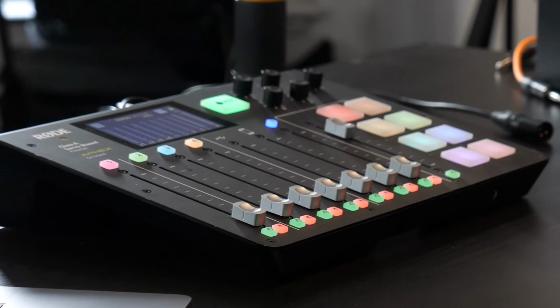Hey, James here. Now, today's video, we're going to be looking at live streaming, specifically using the Rodecaster Pro. We all know the Rodecaster Pro is an awesome bit of kit if you want to record podcasts, but how does it work in radio and how can you use the Rodecaster Pro as a digital broadcast console? All of that is coming up in today's video, so stay right there.